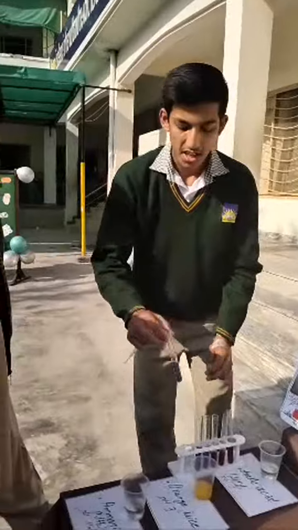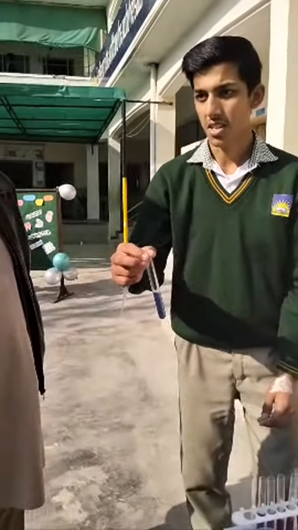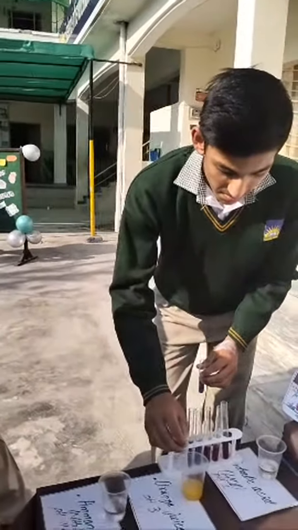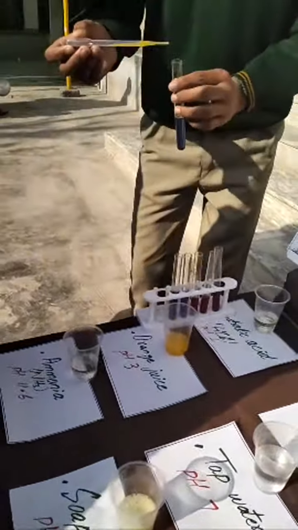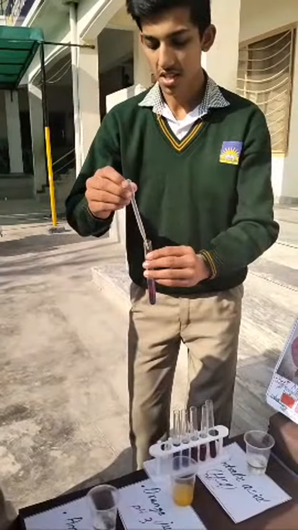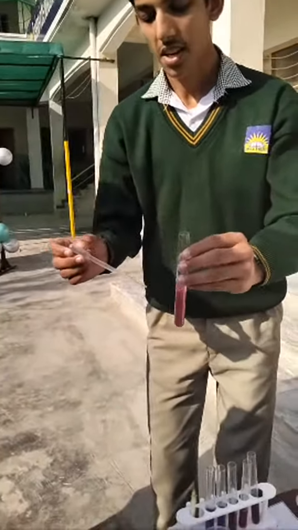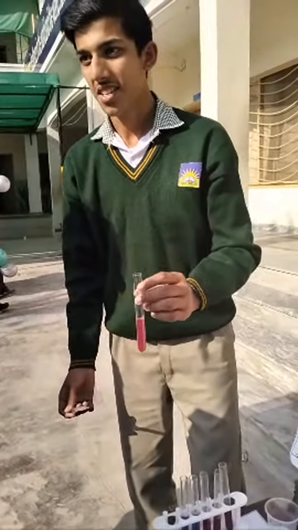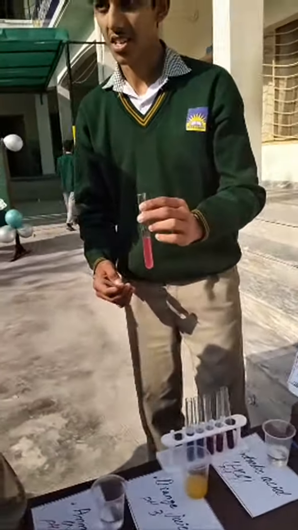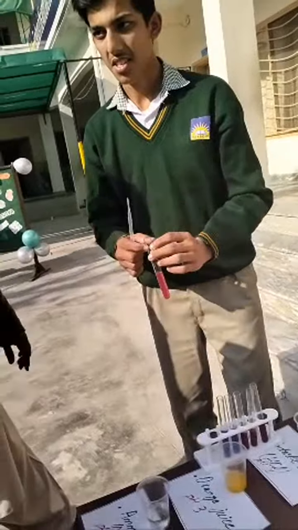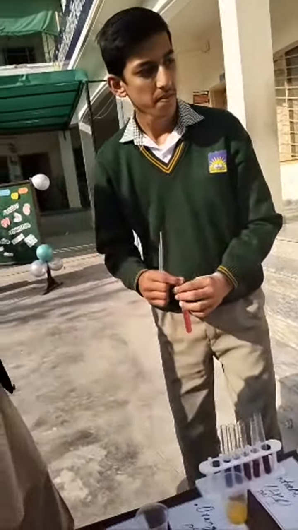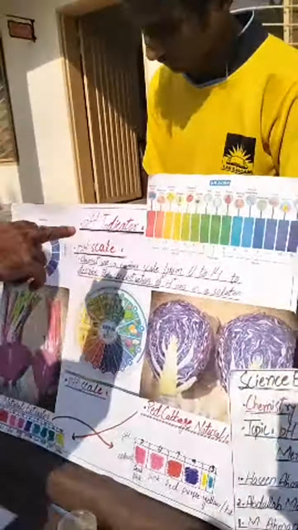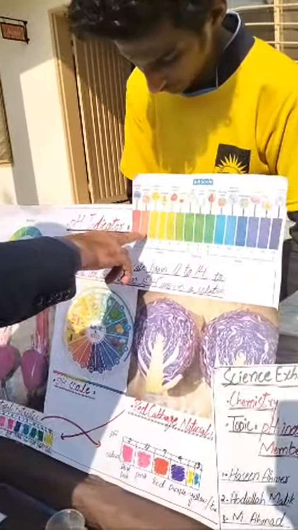Base. It is a red cabbage extractor. Red cabbage. Yes. Okay. We will add some orange juice. Its color changes to light. Its pH is 3. Okay. You cannot compare this color with the chart. Yes. Can you compare? Compare it with the color chart. यहाँ पे was. नहीं आ रहा ये वाला है ना?